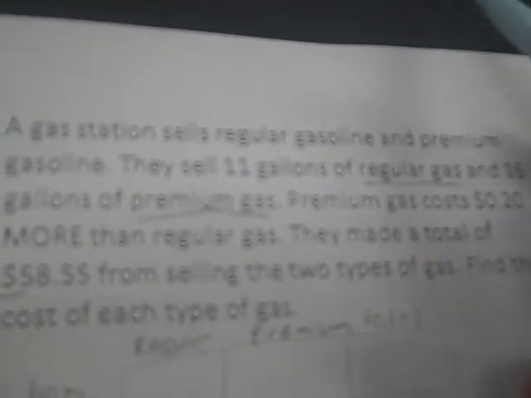Okay, now I'm back. A gas station sells regular gas and premium gas. They sell 11 gallons of regular gas and 16 gallons of premium gas. The premium gas costs 20 cents more. Notice how I capitalized more than regular gas. They made a total of $58.55 from selling the two types of gas. Find the cost of each type of gas.